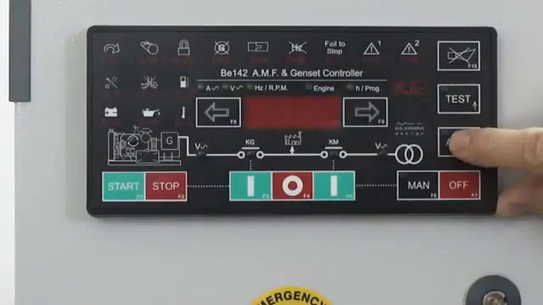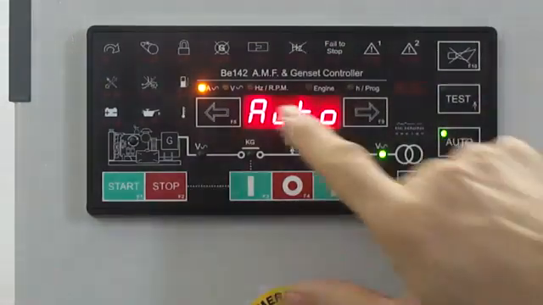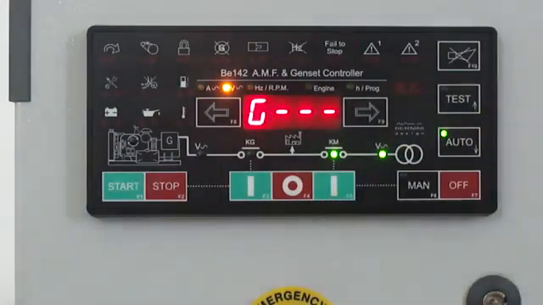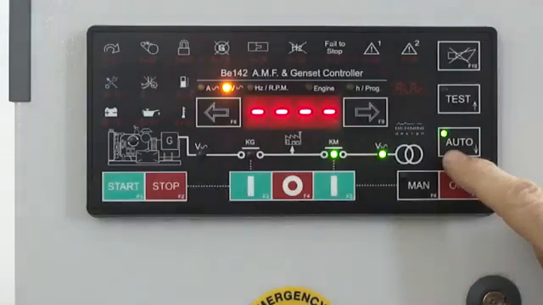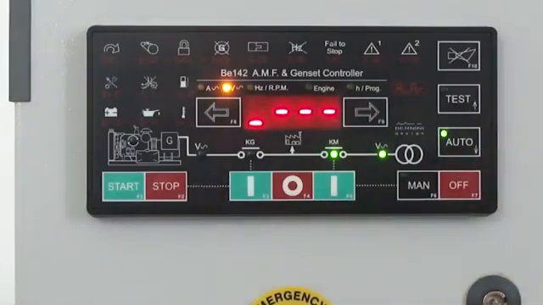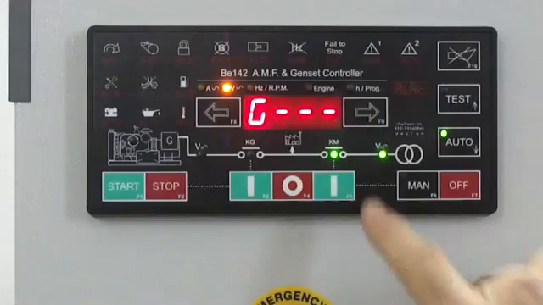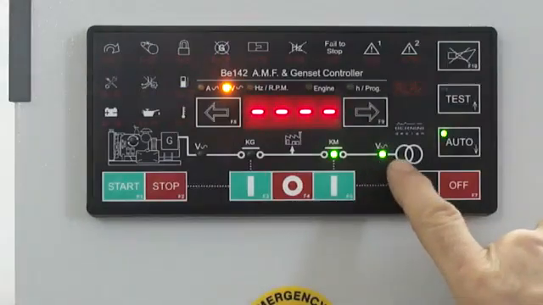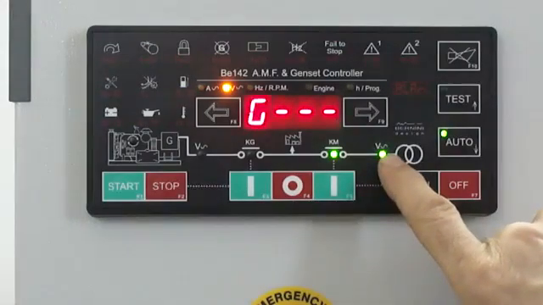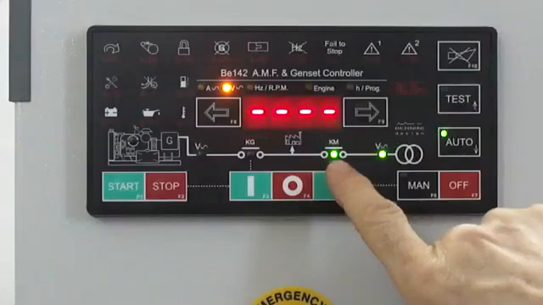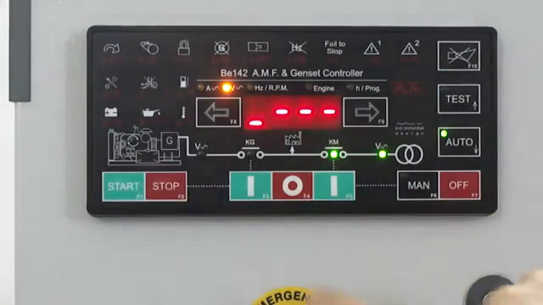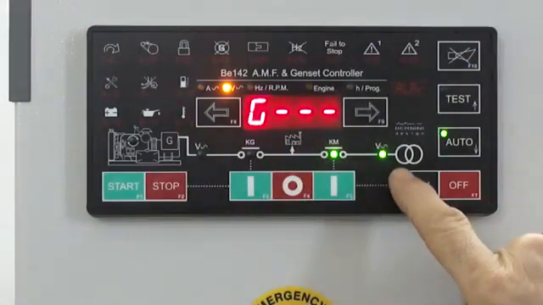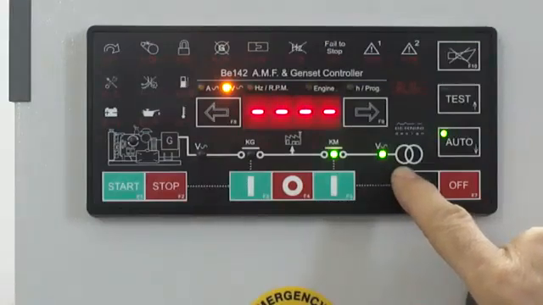After pushing auto, a message will appear for a short time on the display. The green light turns on also. In this case, this green LED is on because mains is present. Please observe that the contactor is closed. We can say that our load is supplied by the network, by the mains.